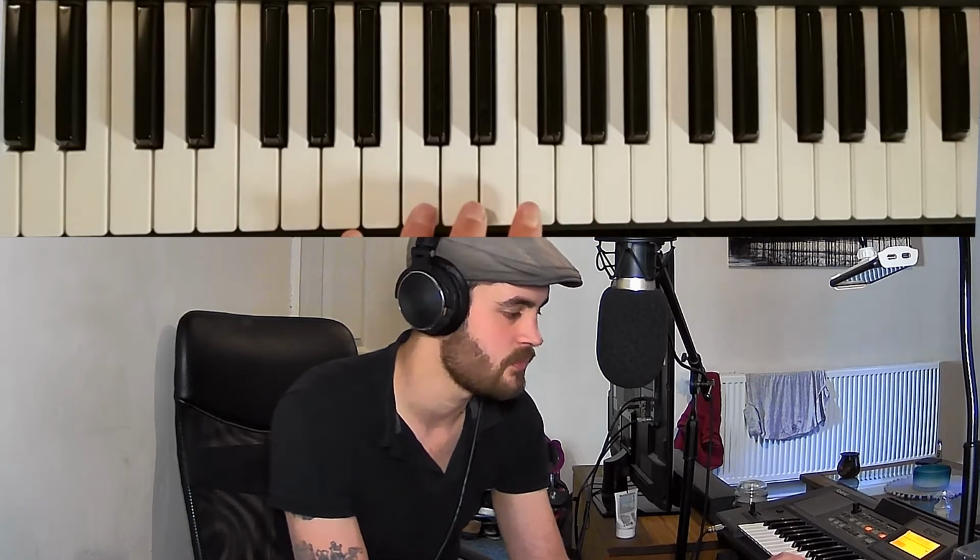A 7th gets its name because it uses a 7th note in the scale. So if we use C major, we've got 1, 2, 3, 4, 5, 6, 7. So if we add that to a triad using 1, 3, 5, and then we add that 7th, so 1, 3, 5, 7, we get this 7th chord. It's just a bit more colourful than normal triads.